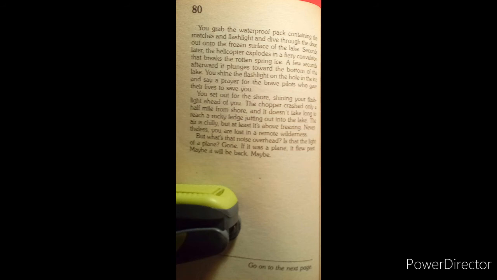You grab the waterproof pack containing the matches and flashlight and dive through the door out of the frozen surface of the lake. Seconds later, the helicopter explodes, and a fiery convulsion breaks the rotting spring ice. A few seconds afterwards, it plunges towards the bottom of the lake. You shine a flashlight on the hole in the ice and say a prayer for the brave pilots who gave their lives to save you.